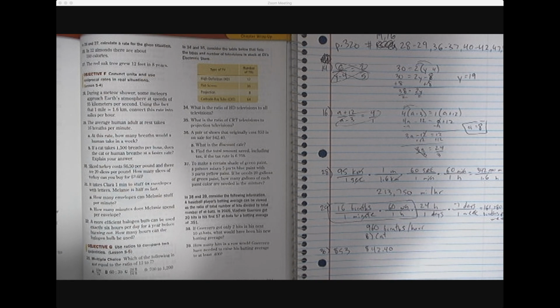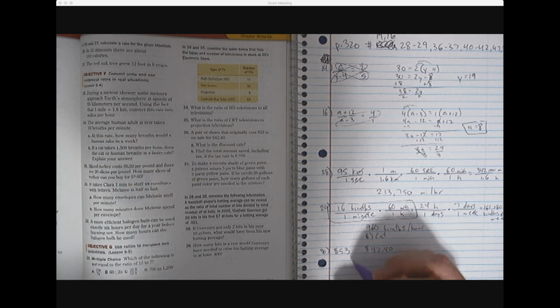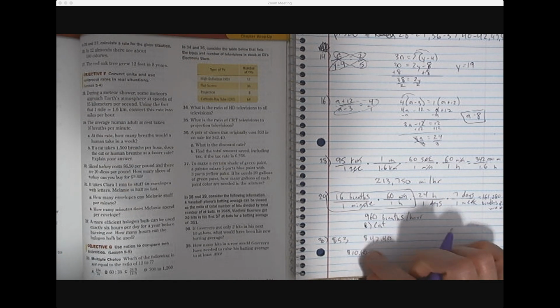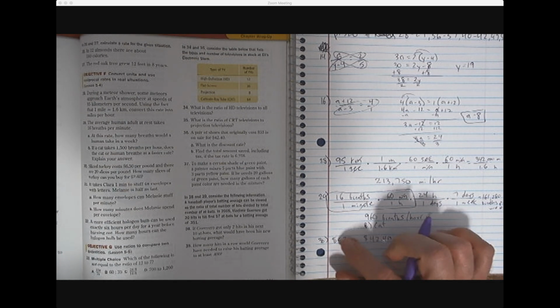So first of all, we need to find out how much you got off. So 53 minus 42.40. You got $10.60 off the price. That's the number we need to compare to the original. This is how much came off the price. We want to calculate what percent is that.